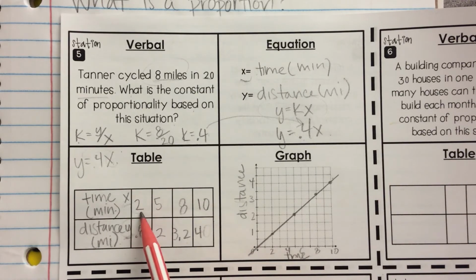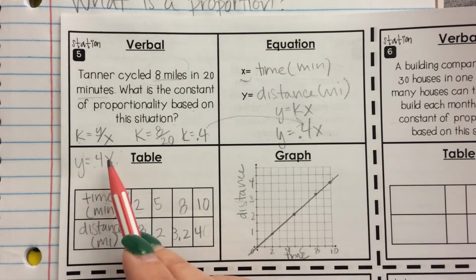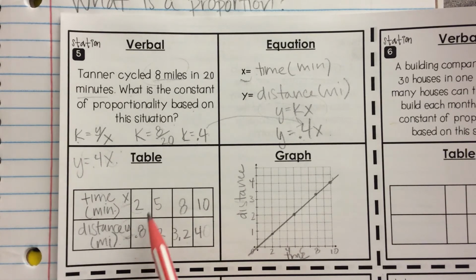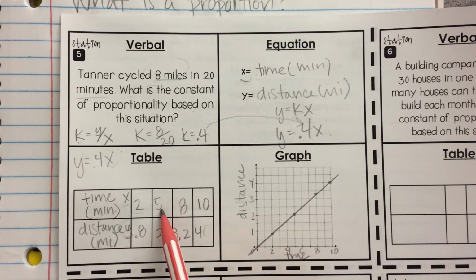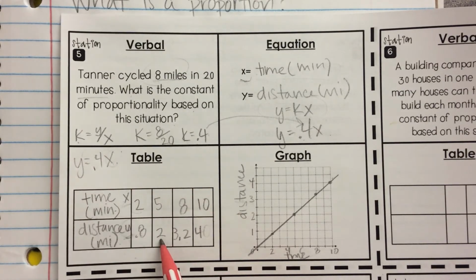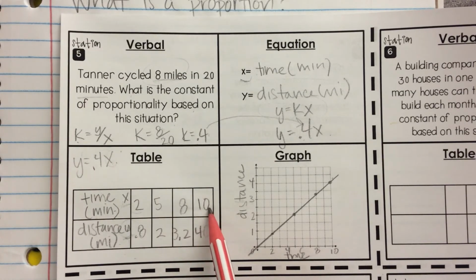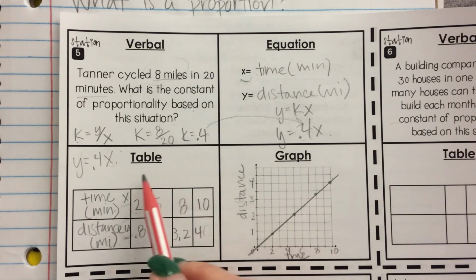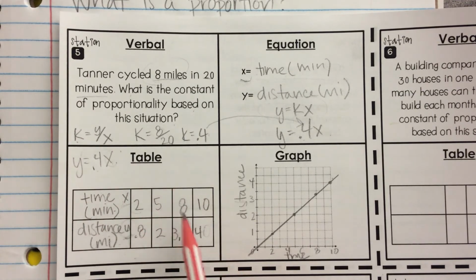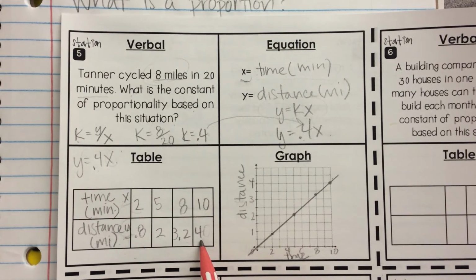In this case, for 2 minutes, I take 4/10 times 2 and get 8/10 of a mile. If I have 5 minutes, I do 4/10 times 5 and get 2 miles. I'm going to do 10 next because that one is easier: 4/10 times 10 gives me 4 miles.